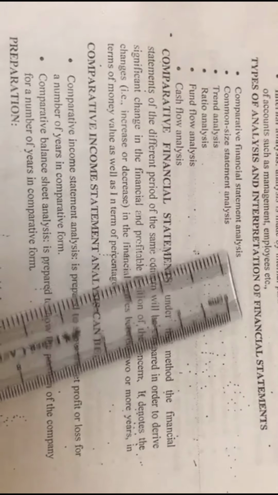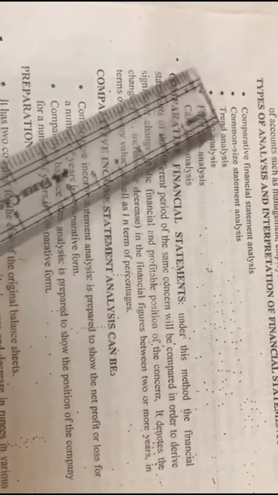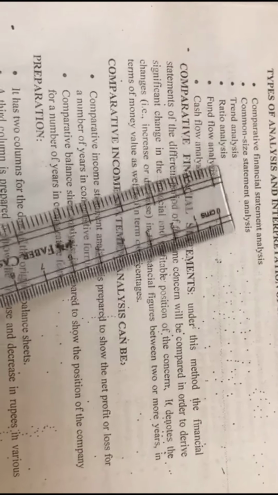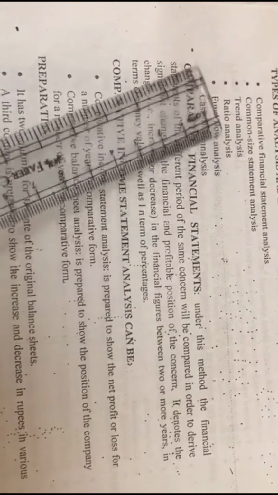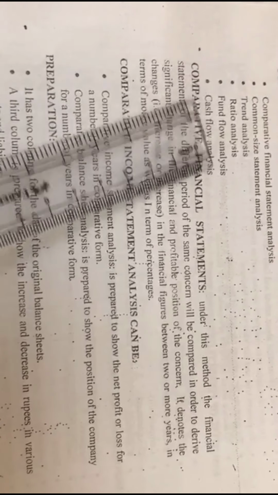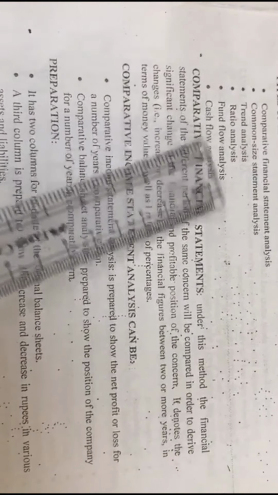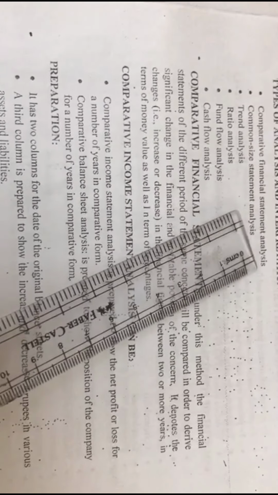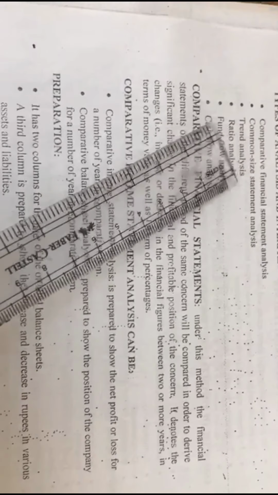Now I will be discussing the types of analysis and interpretation of financial statements. The first is comparative financial statement analysis, then common size statement analysis, trend analysis, ratio analysis, fund flow analysis and cash flow analysis. In this unit we are going to study comparative financial statement analysis, common size and trend analysis.